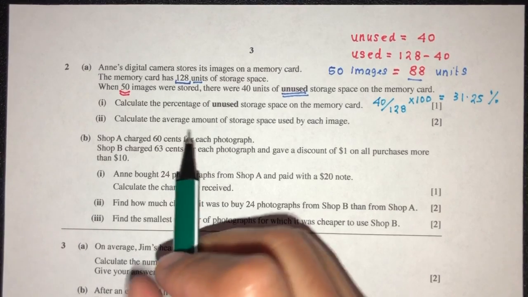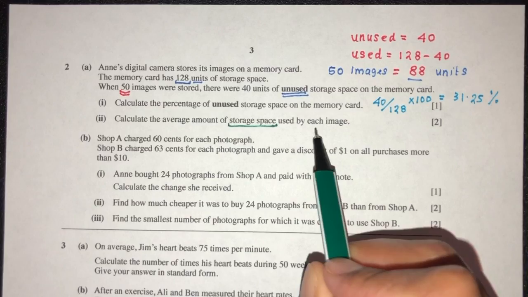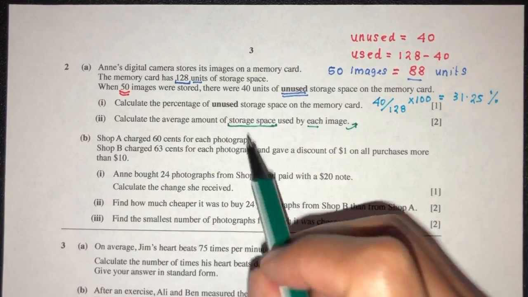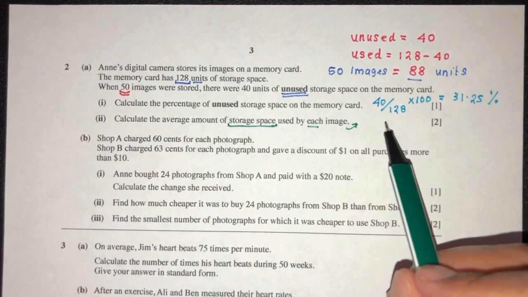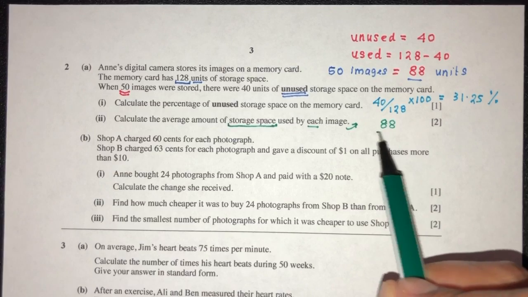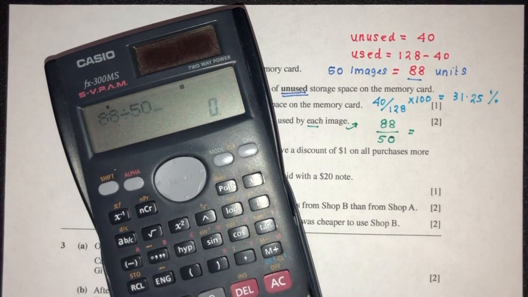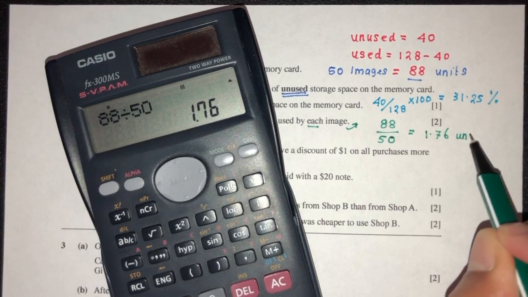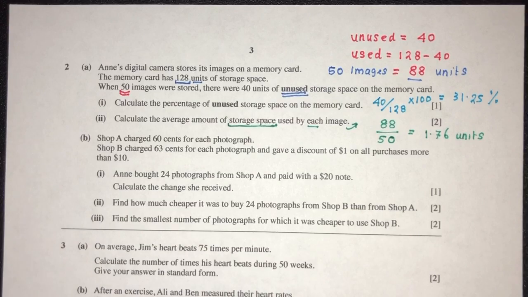we have to find the average amount of storage space used by each image. How do you find this? You have to first find the amount used, which is 88 units, divided by the number of images to find the average amount used by each image. That will be 1.76 units per image, the average amount used.